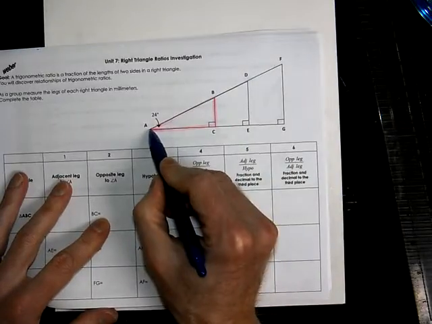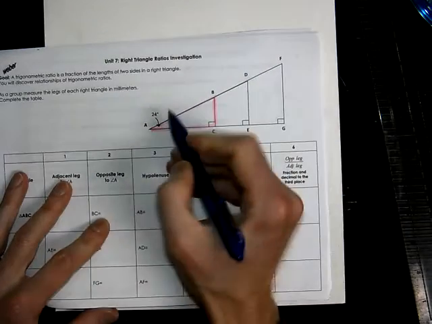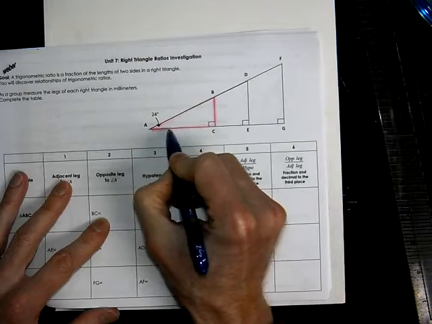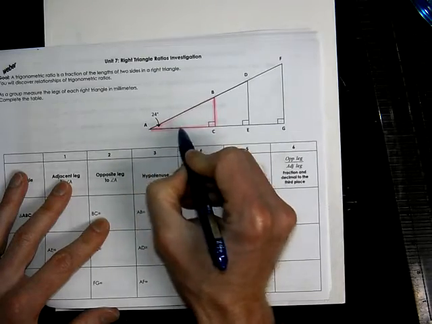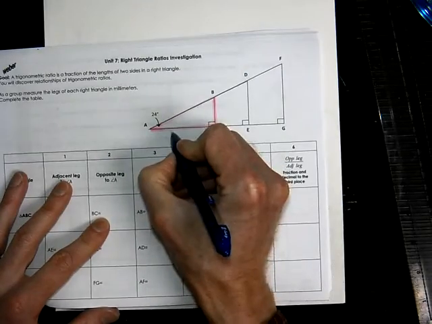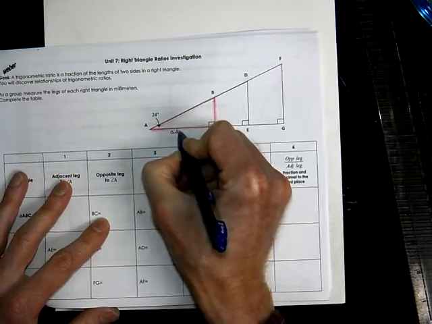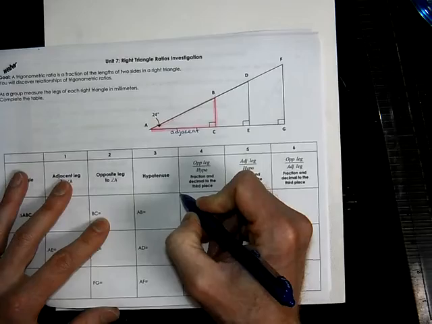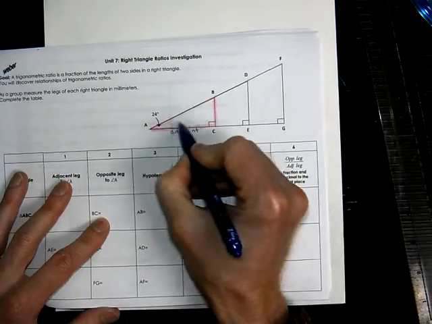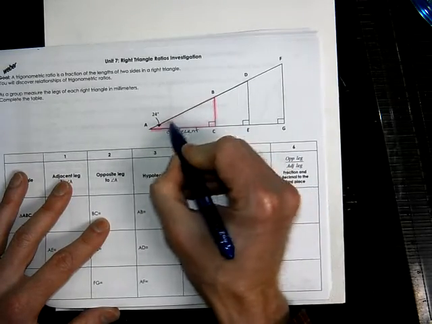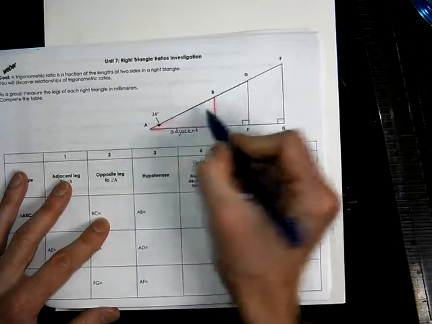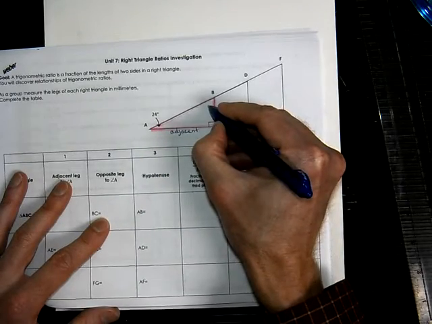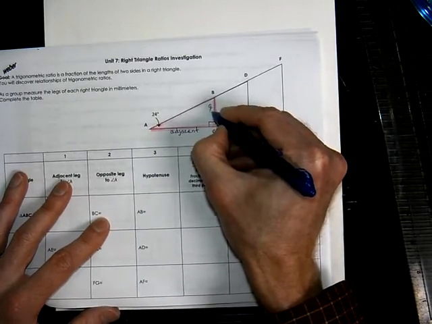We notice from angle A that when you're the leg next to angle A, you're considered the adjacent side. When you're across, when you're not a side that makes the angle A, you are the opposite side.